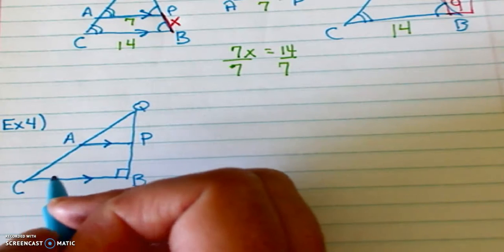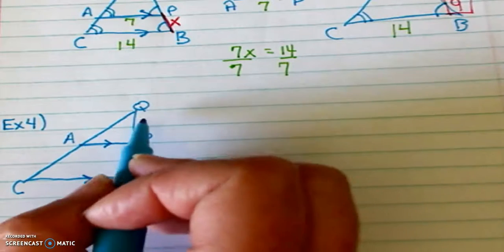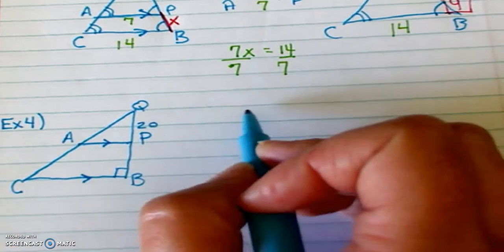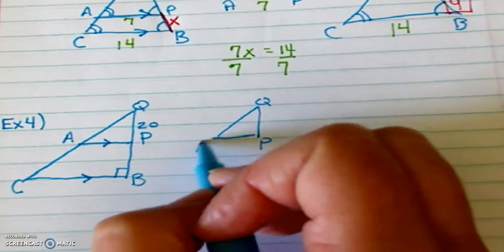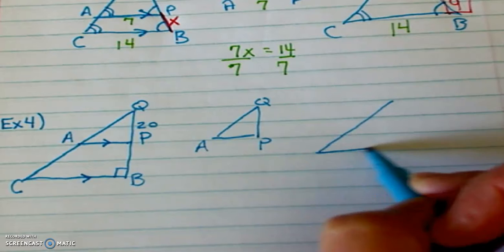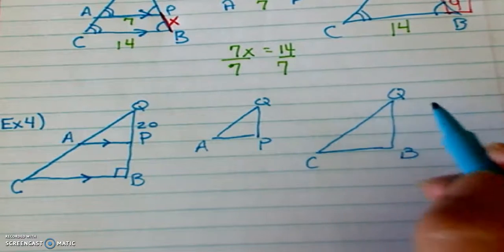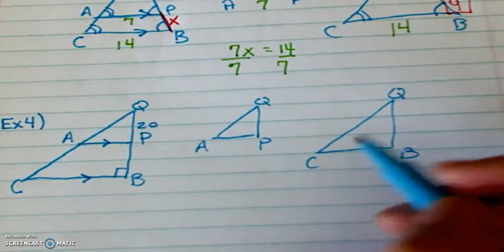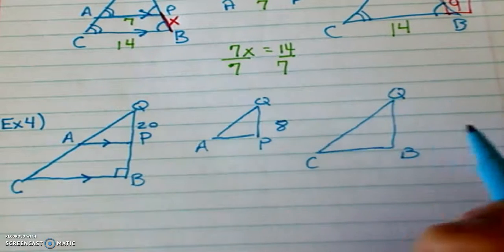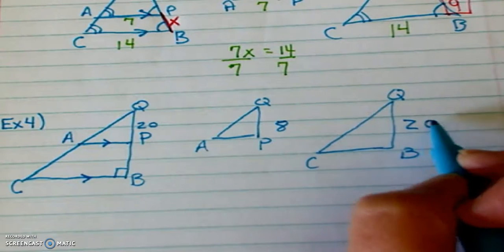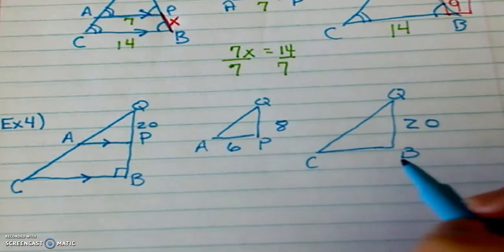So as we look at this, if they told you that PQ, so PQ is 20, once again, probably what I would do is go ahead and draw these triangles separately. And if you just draw them in corresponding parts, you probably do not have to label them again if you are confident in your recognition of side parts. But they tell you that PQ is 8 units long, BQ is 20 units long, and AP is 6 units long. They want to know how long is BC.